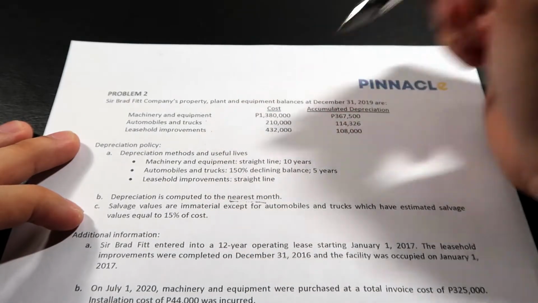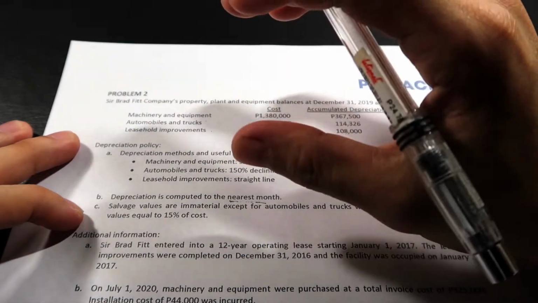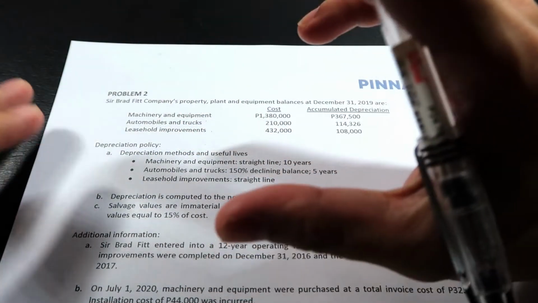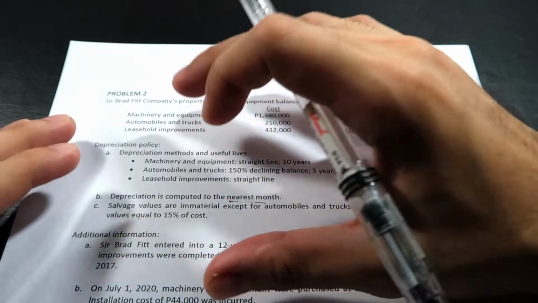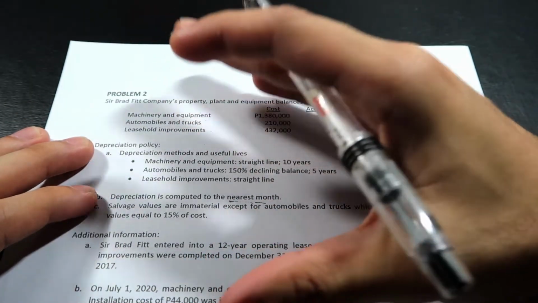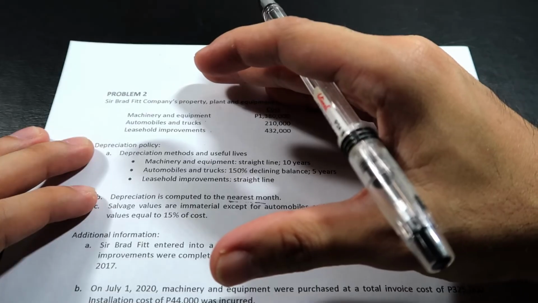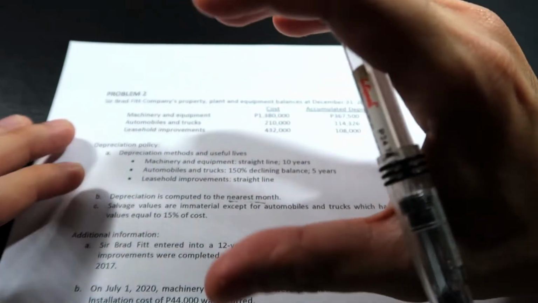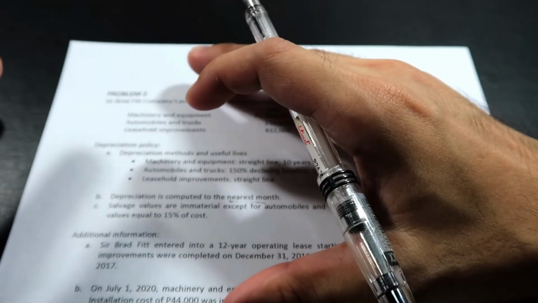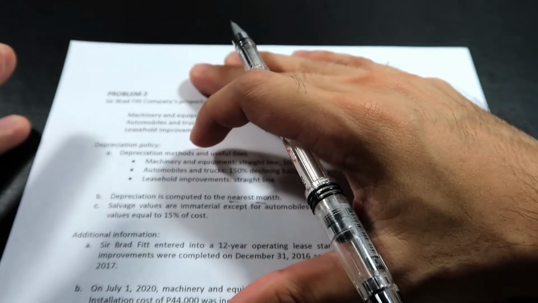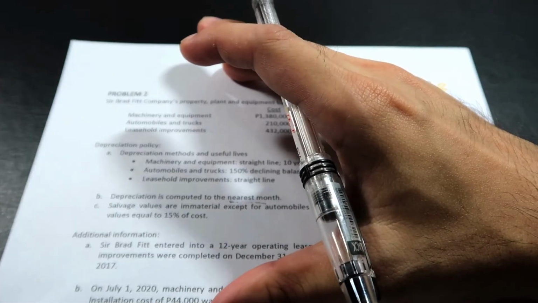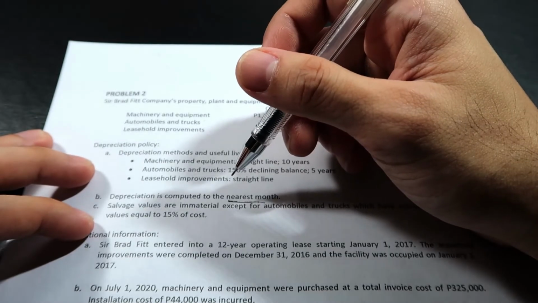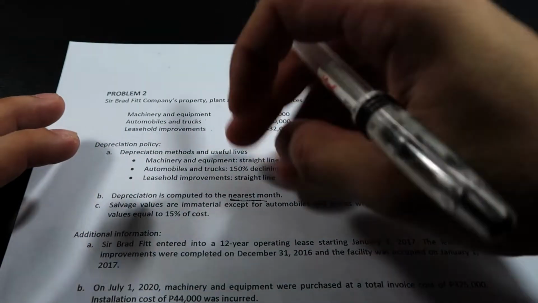What do you mean by nearest month? Okay, so let's say today is March 23. Okay? Pag binili mo yung PPE mo, let's say machinery on March 23, yung first depreciation mo will be on April 1. Okay? Hindi ka magdi-depreciate for March. Nakuha yan? Pero let's say binili mo yung PPE March 14. Okay? March 14. Yung start mo will be March 1. Okay? Magdi-depreciate ka for the whole March. That's what you call nearest month. Nakuha yan? So, ganun yung policy niya.